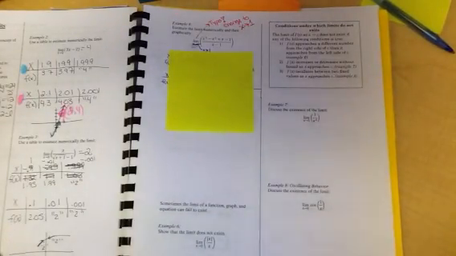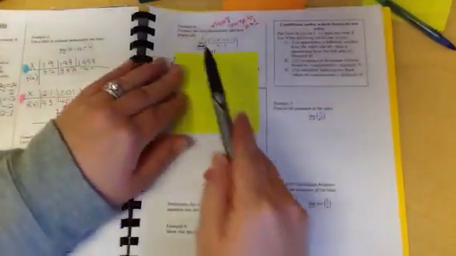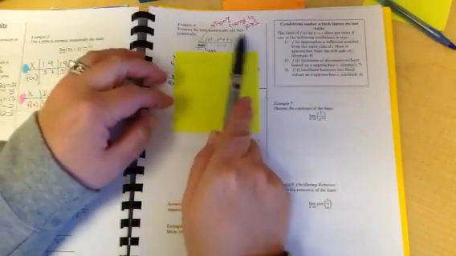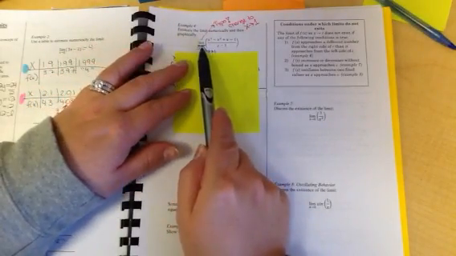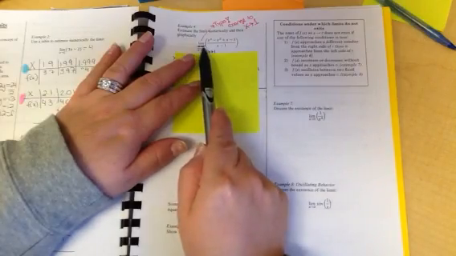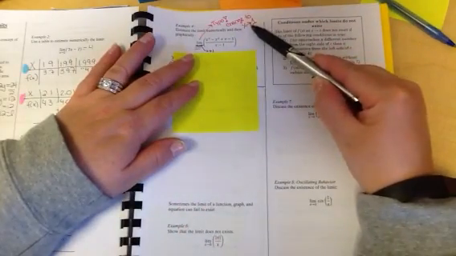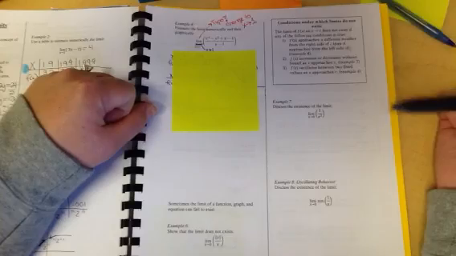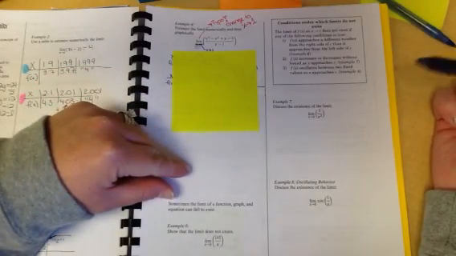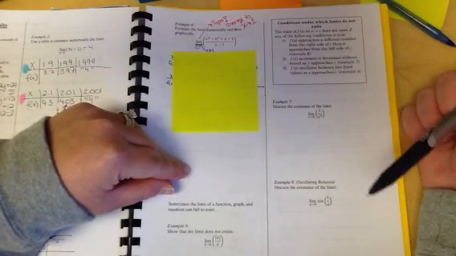Okay, so now we're on the top of page 239, and example 4 says that you're going to estimate the limit numerically and then graphically, but before you do so, can you change it so that it does not say x approaches 0? It needs to say as x approaches 1. So what you need to do is pause the video, and you and your neighbor need to try the problem and then restart the video so you can see what the answer is.